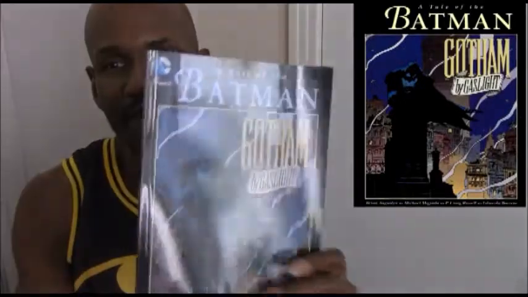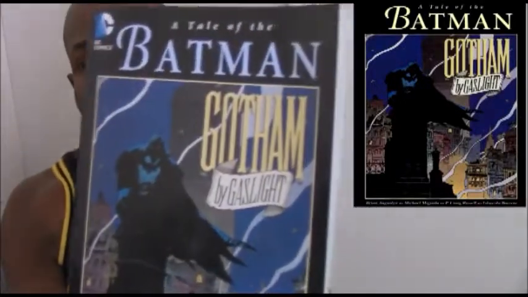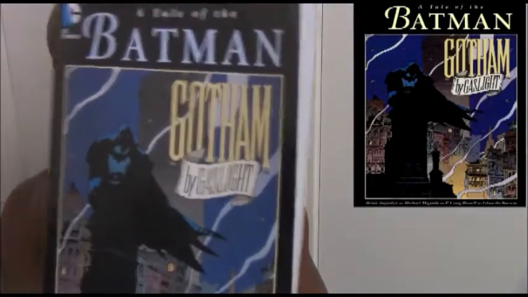And this is a graphic novel right here, as you can see. But of course I'll talk about the book in short after I'm done with it.